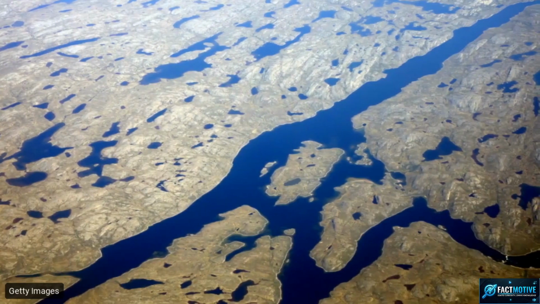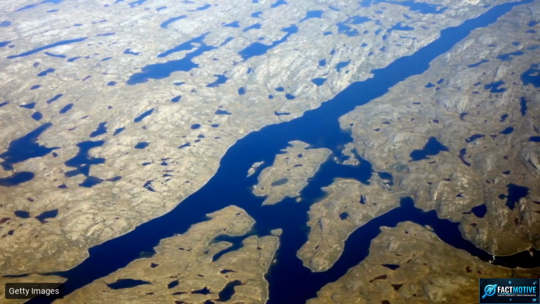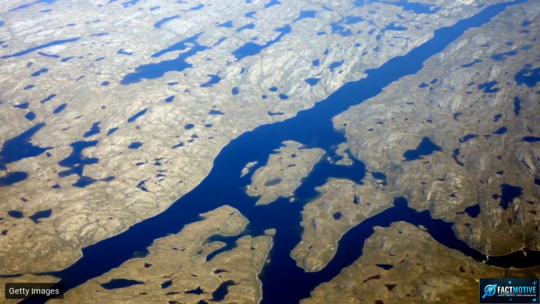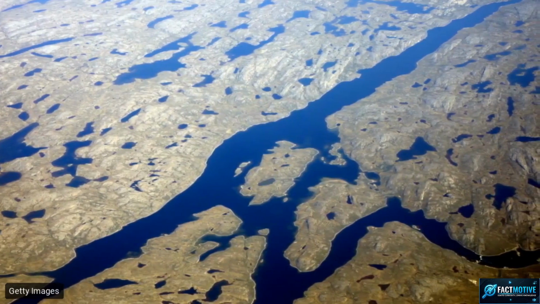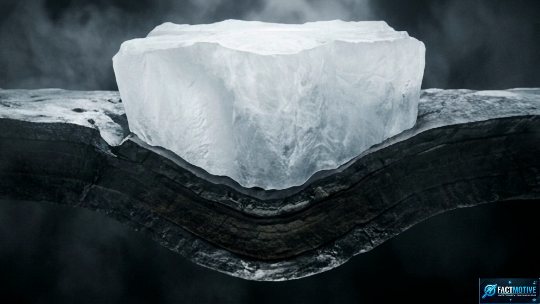Welcome to Hudson Bay, Canada. Since the 1960s, scientists have known this seemingly quiet, rocky landscape harbors a massive regional gravity anomaly. The culprit is dead ice. During the last ice age, a massive glacier known as the Laurentide ice sheet sat heavily over this entire region. Its immense weight physically crushed the solid rock crust downward into the Earth.